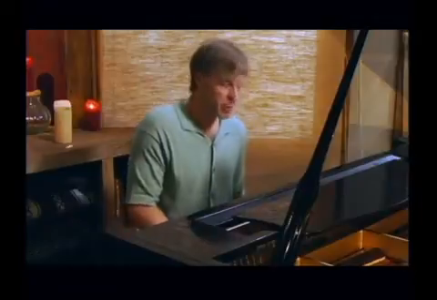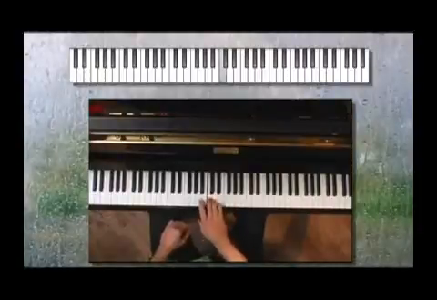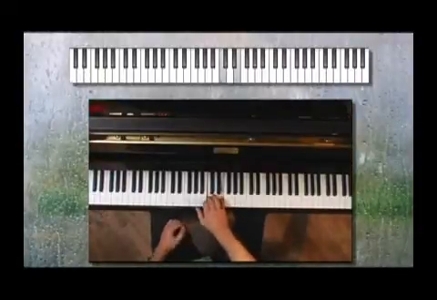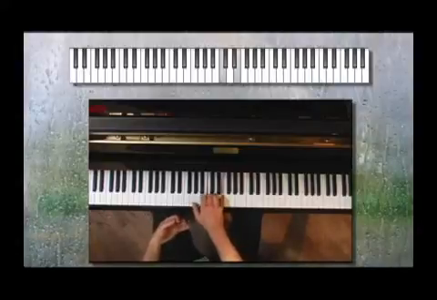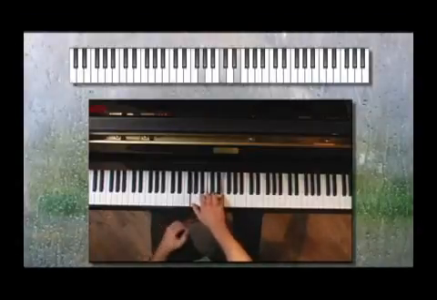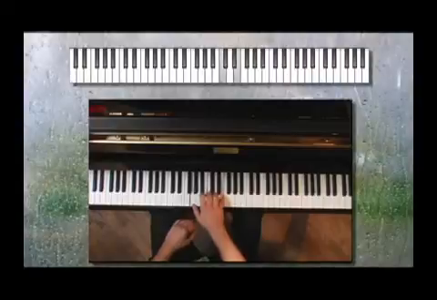Now let's play the top two notes of the first chord, middle C and E, with fingers 3 and 5, and let's alternate them with the bottom note played by the thumb so that they go back and forth once per beat like this.